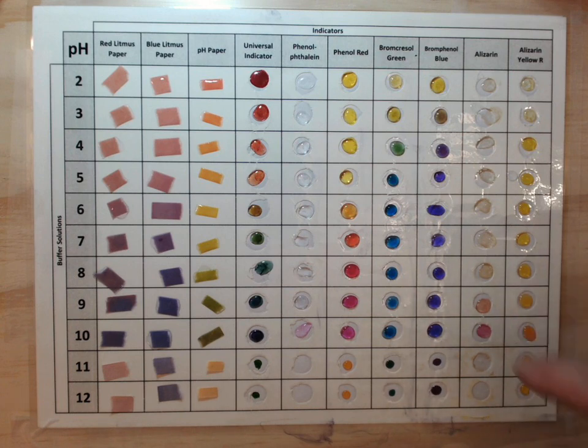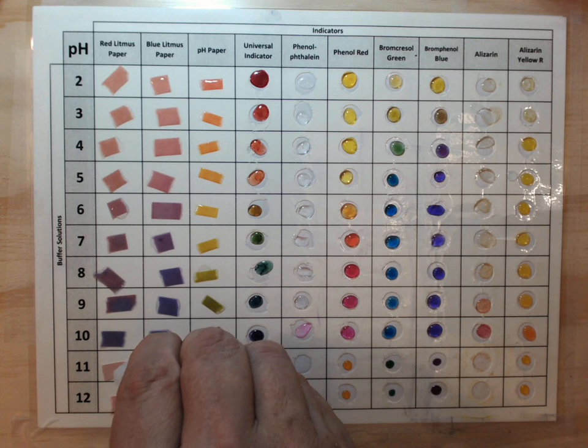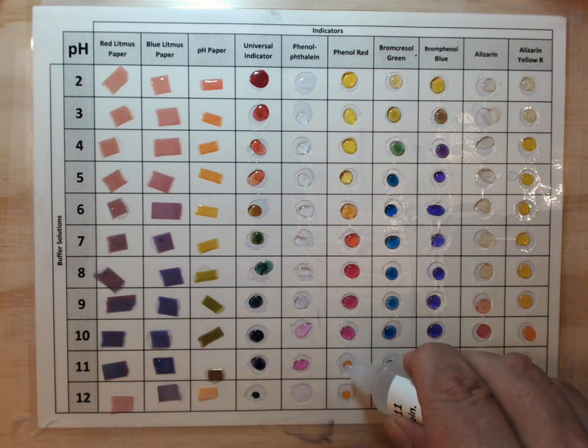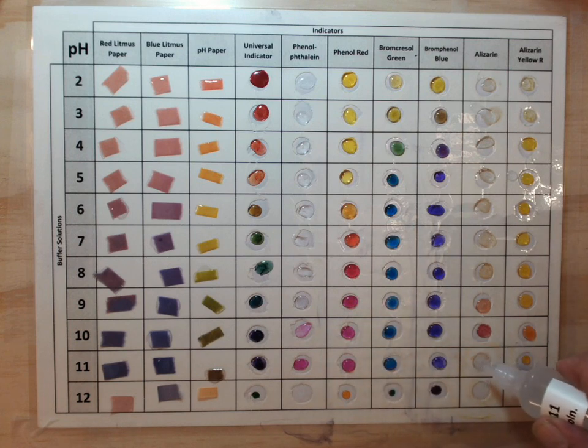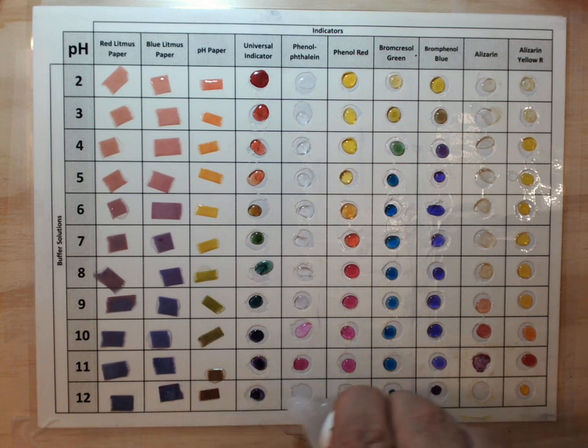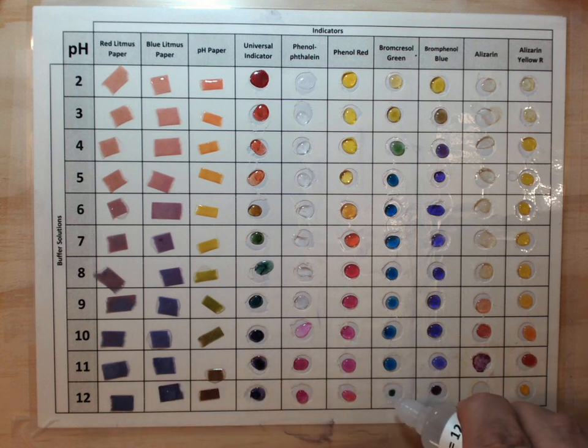Beginning to see some color changes in the alizarin. 11. And finally 12. Of course the pH scale goes to 14, but 12 is the highest buffer solution that I have. So that's as far as this chart goes. Alright, put a little more of the alizarin there. Wasn't very much to begin with.